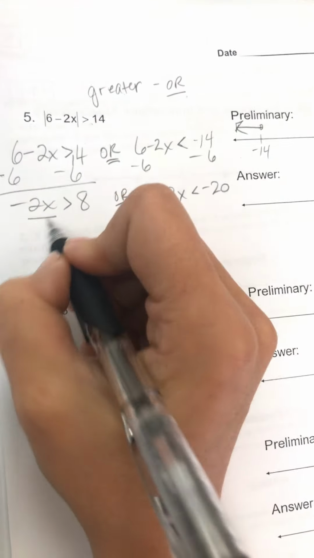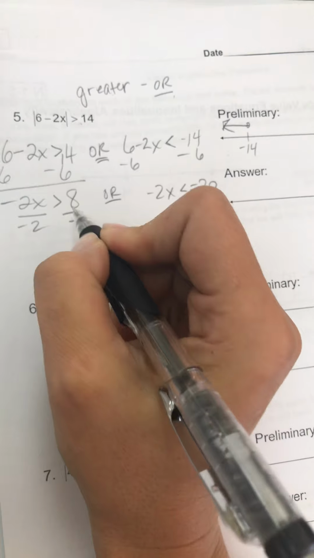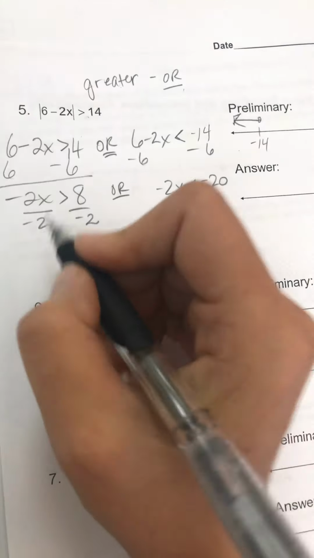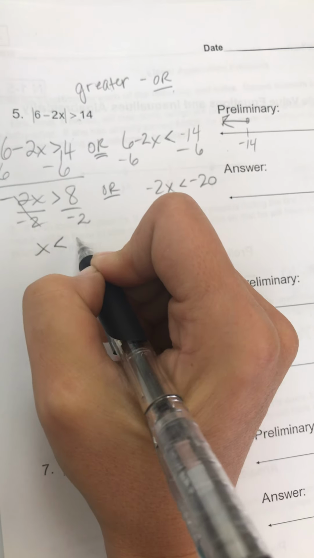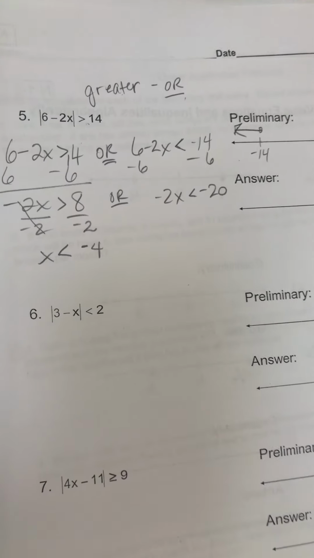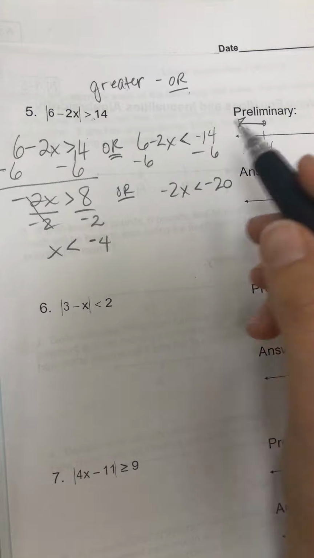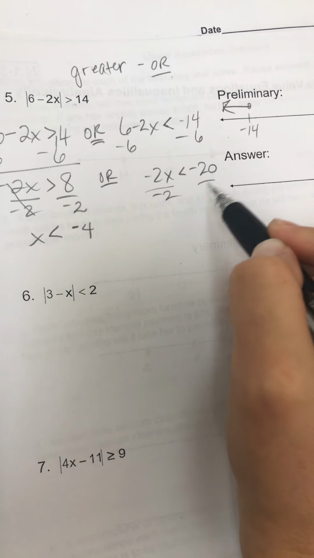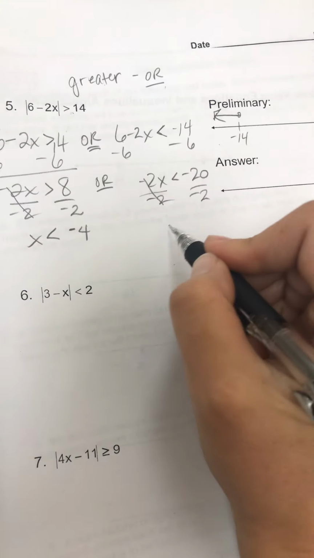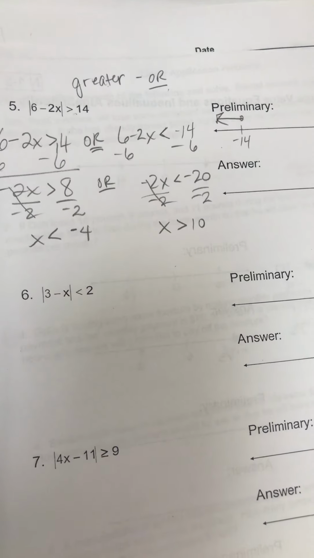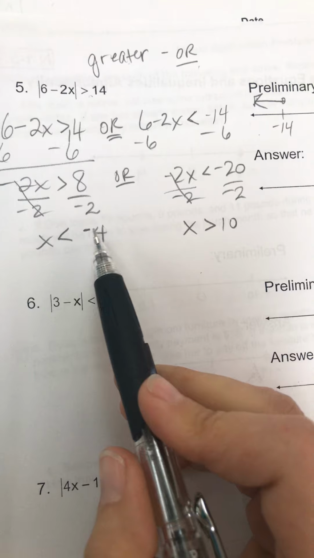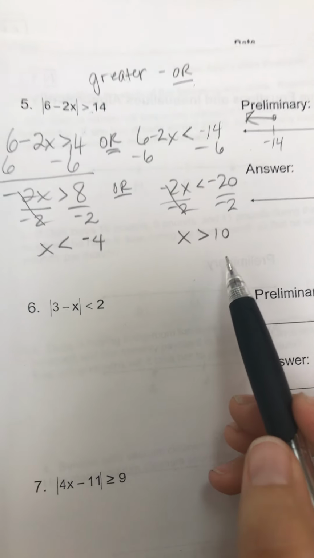Now we'll divide by negative 2. Since you're dividing by a negative, what's going to happen? Your sign is going to flip. So it's going to be x is less than negative 4. We divide by negative 2 over here too, so your sign flips, and you get x is greater than 10. So we have x is less than negative 4 or x is greater than 10.